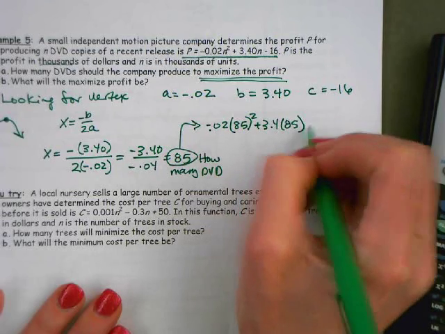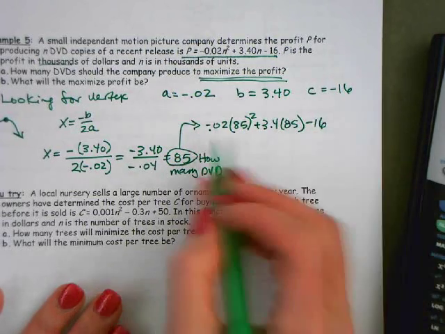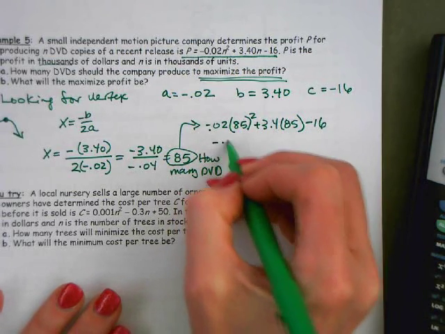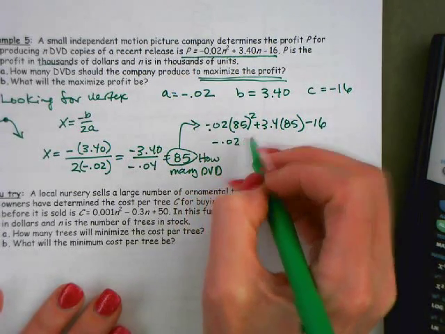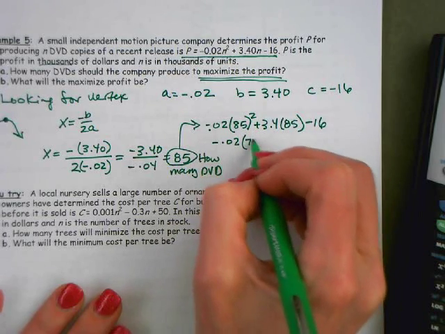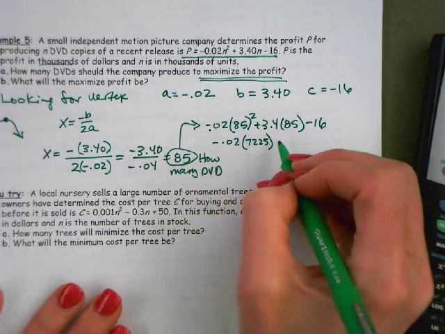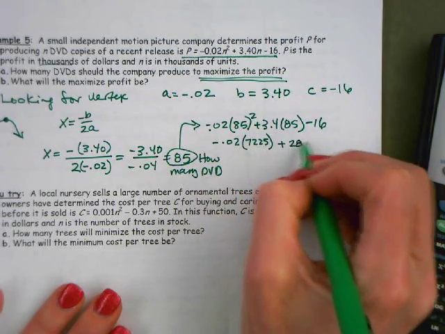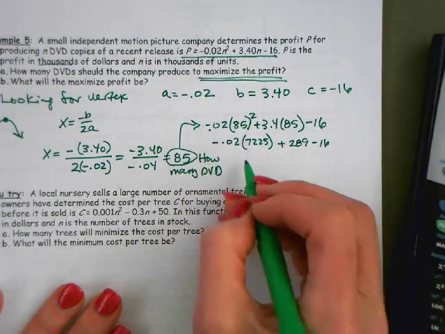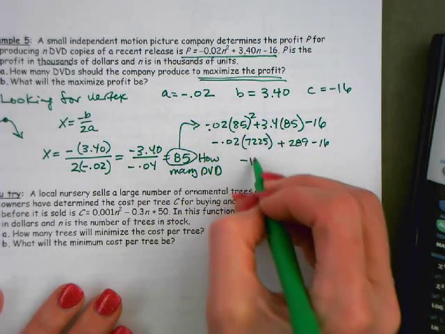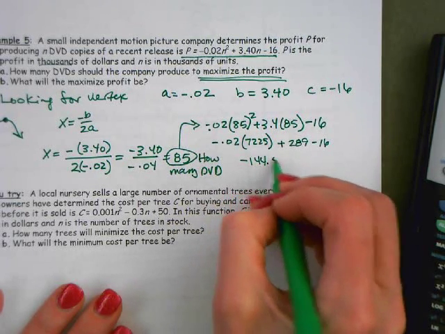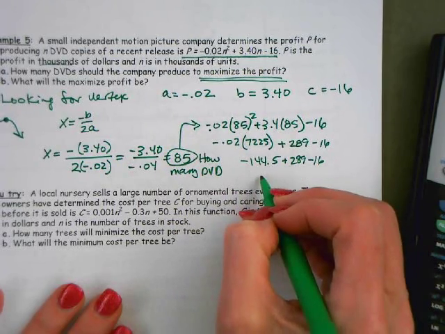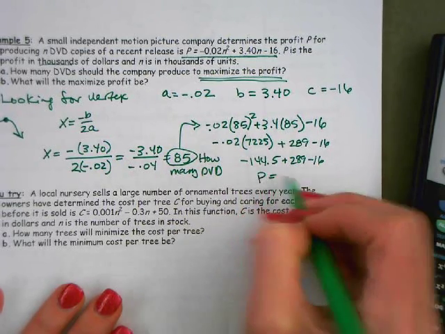So when I do this math, I get negative 0.02 times 7225, and that's going to be plus 289 minus 16. This becomes a negative 144.5 plus 289 minus 16. So my profit is going to be 128.5 thousand.